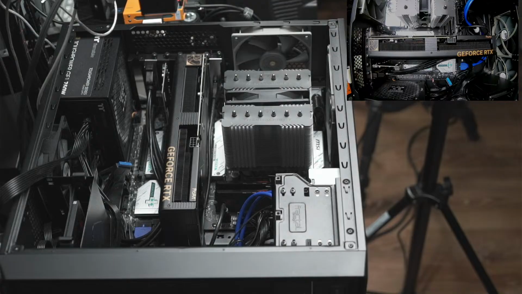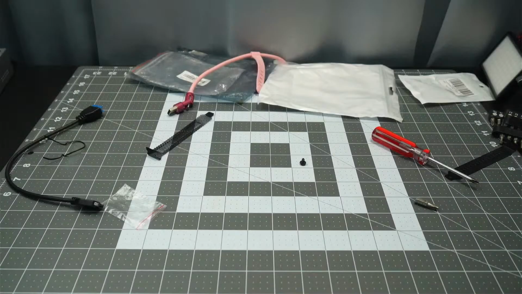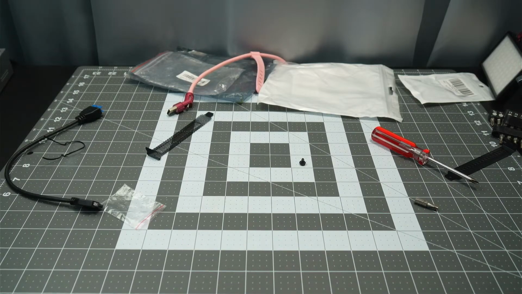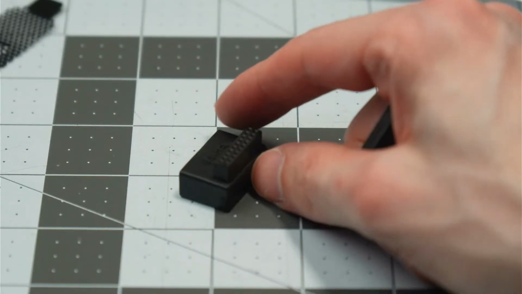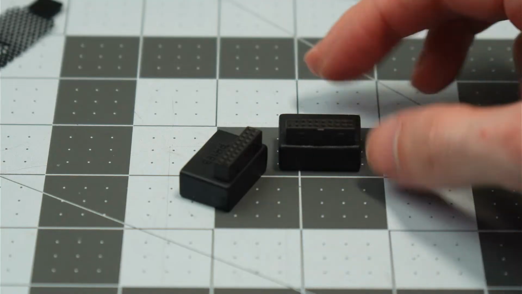All right, let's do a quick swap to the other camera and show that. So the specific thing that I bought came with two different types here. This is good because if you accidentally get the wrong type or whatever.